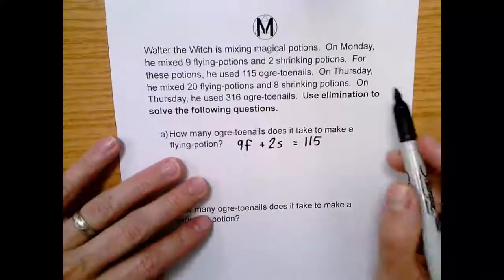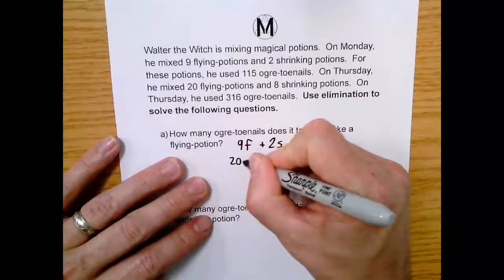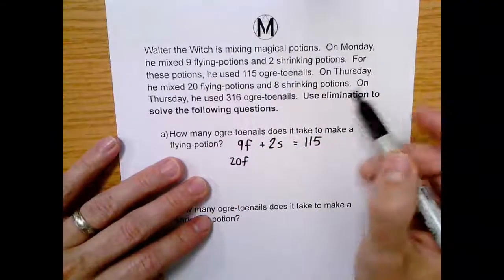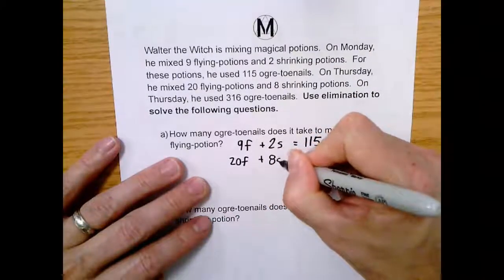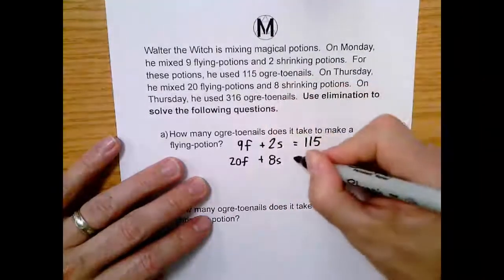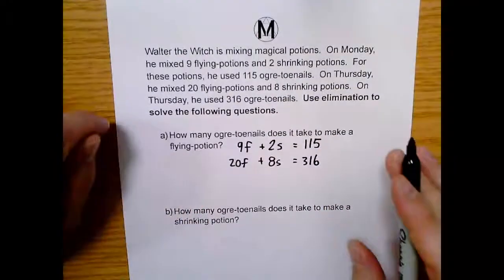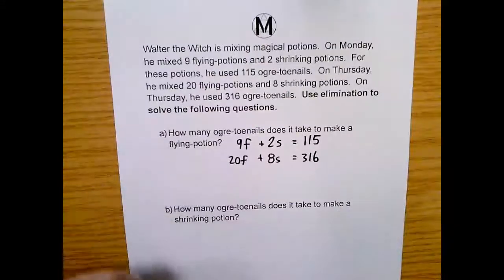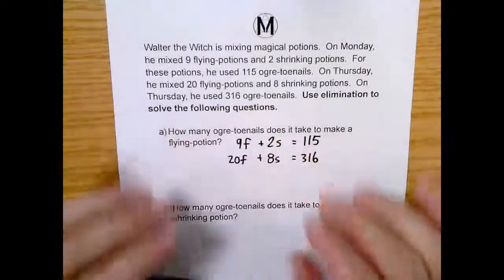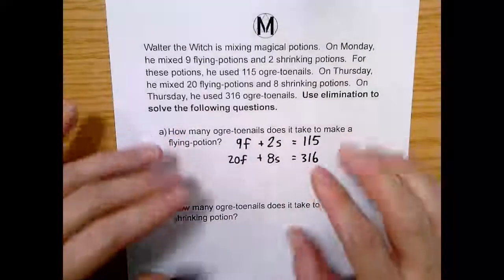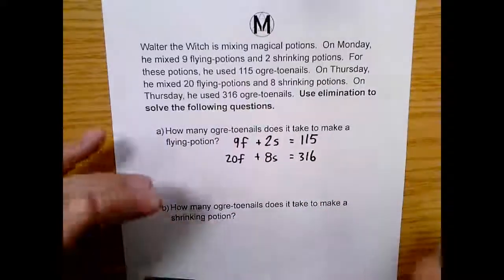Okay. And then on Thursday, he made 20 flying potions and 8 shrinking potions. And that took 316. Okay. And it says use elimination here. So the key to using elimination is looking at your variables and trying to find one you can eliminate. And you're going to find one you can eliminate by multiplying the entire equation by one constant.